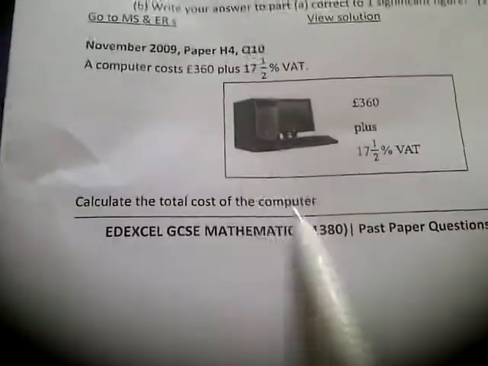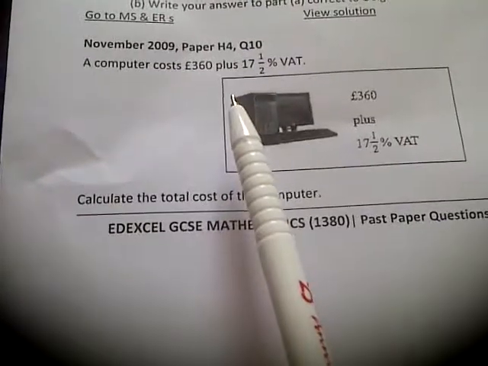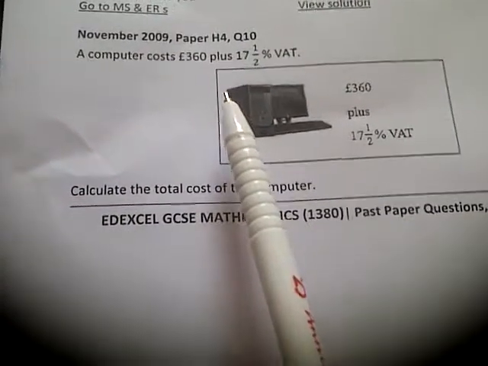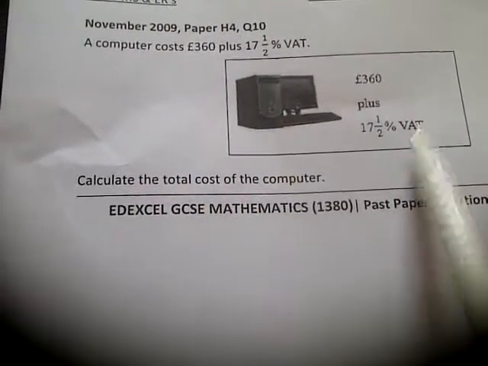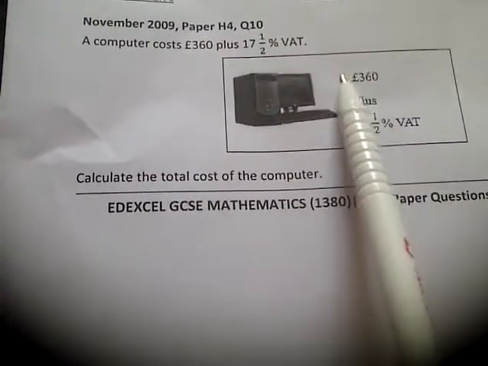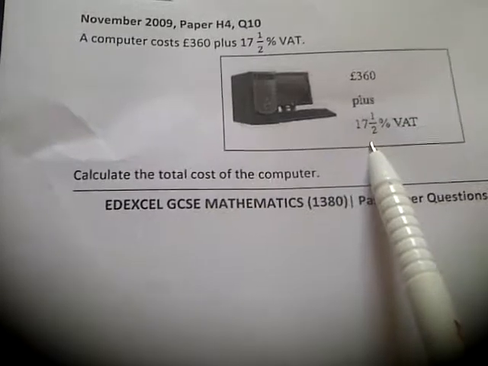Now going back to the question we asked earlier, we were told that the computer costs £360 plus 17.5% VAT. Now the total cost of the computer is going to be £360 plus 17.5% of £360.